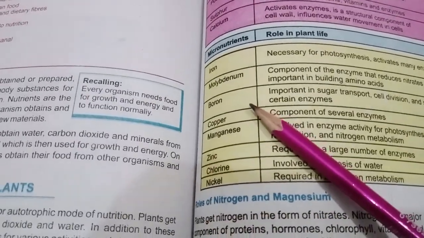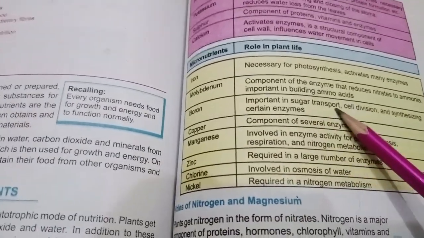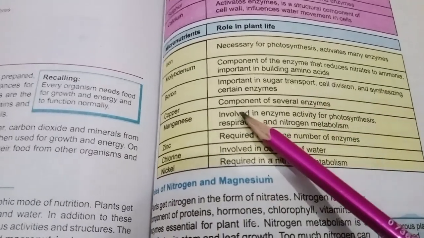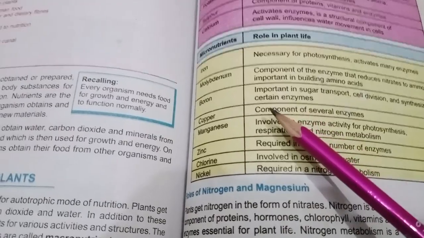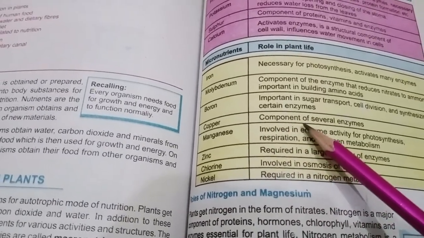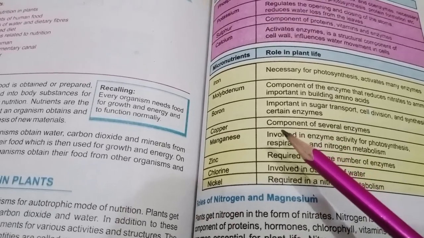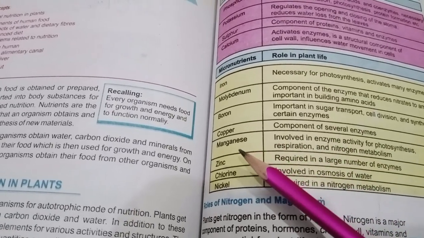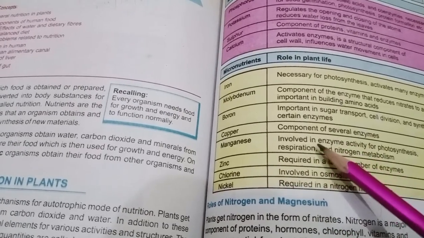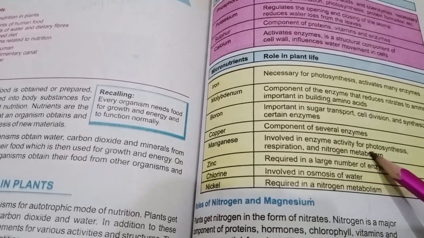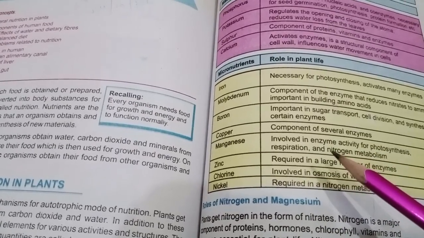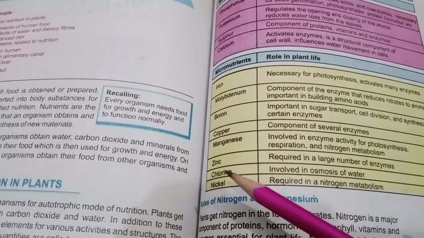And the third one is the boron, important in the sugar transport, in the cell division, and the synthesizing of certain enzymes in the plant body. And the fourth is the copper, a component of several enzymes in the plant body. And the fifth one is the magnesium. Magnesium is involved in the enzyme activities for the photosynthesis, respiration, and the nitrogen metabolism. The sixth is the zinc.